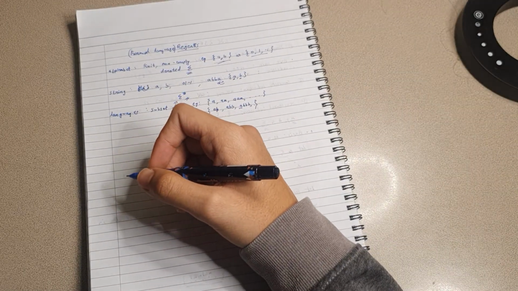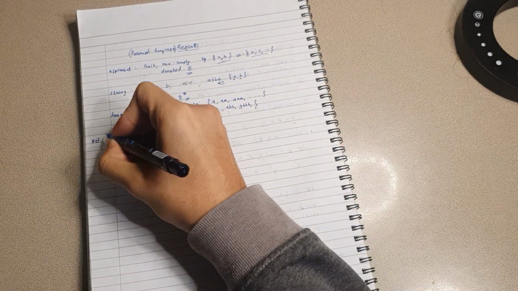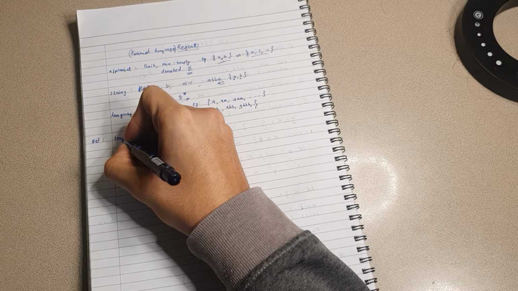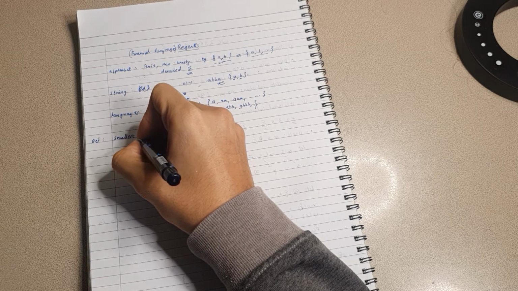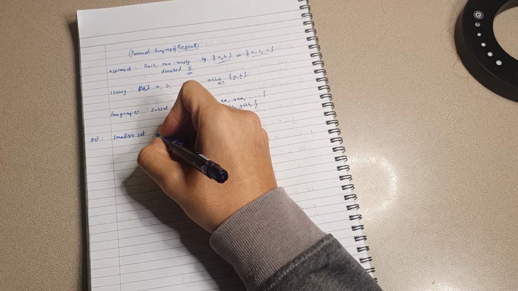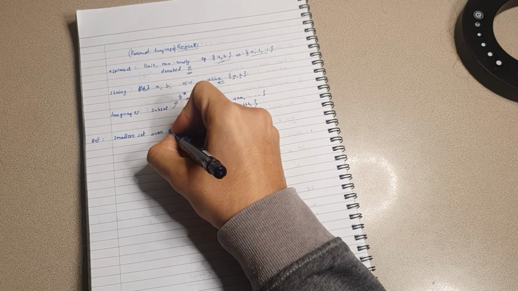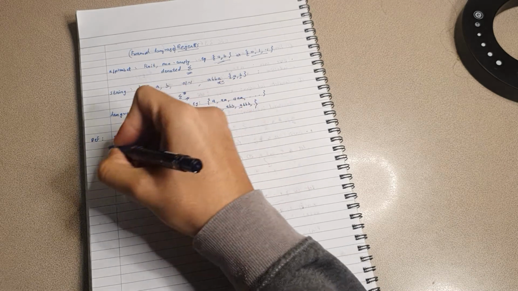And the way we define regular expressions is that it's the smallest set over the alphabet such that the following conditions hold.